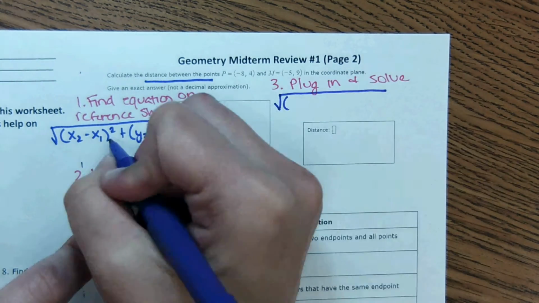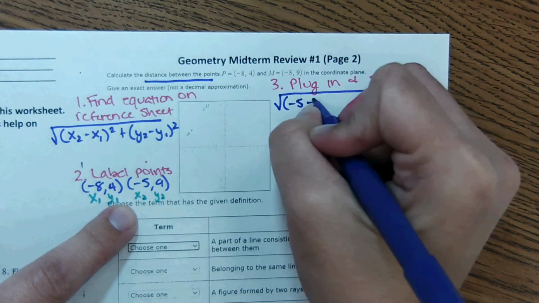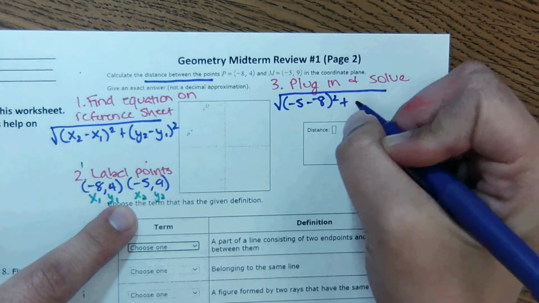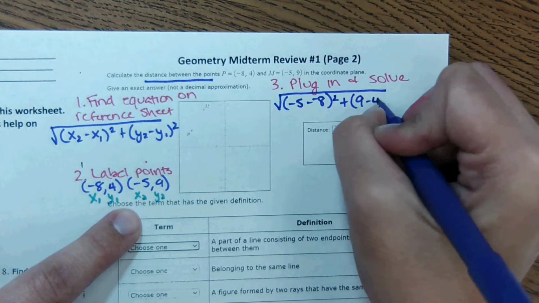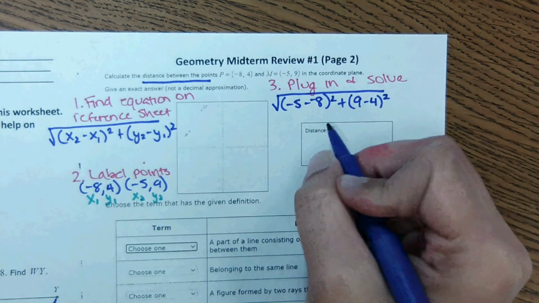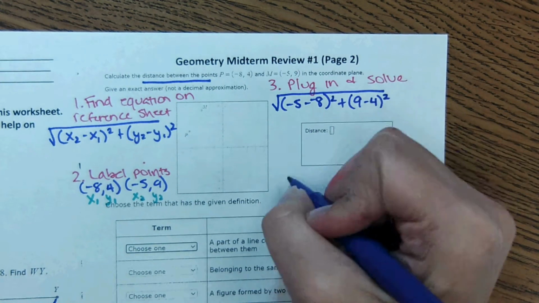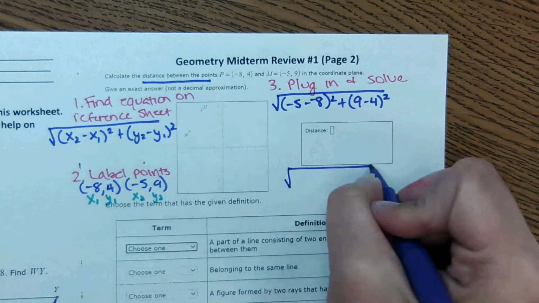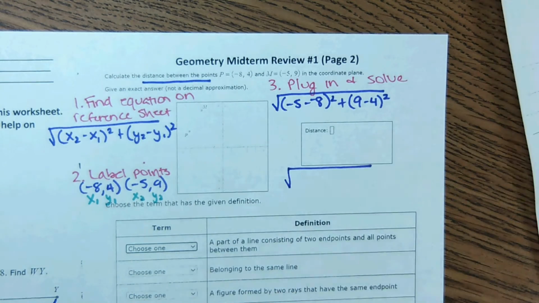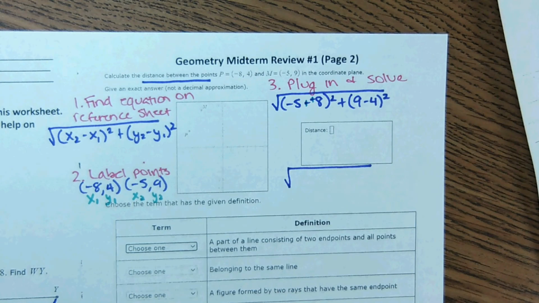So here we go. x2 minus x1, so -5 minus -8 squared plus 9 minus 4 squared. Okay, and then once I have it all plugged in, I can start the solving process. I'm just going to kind of skip down here.